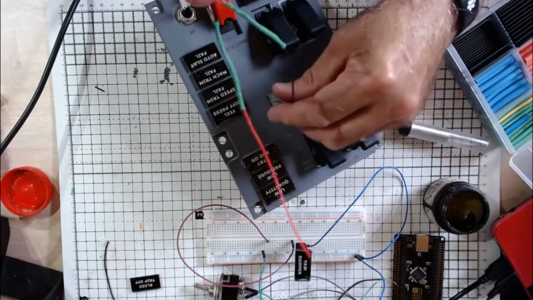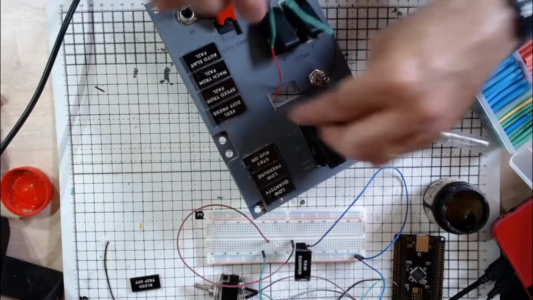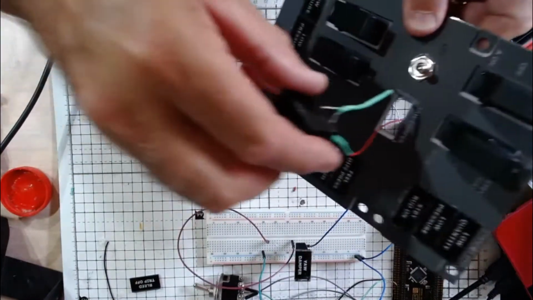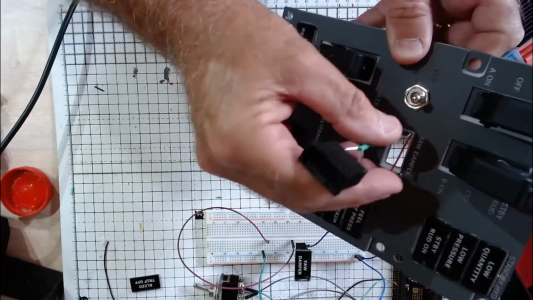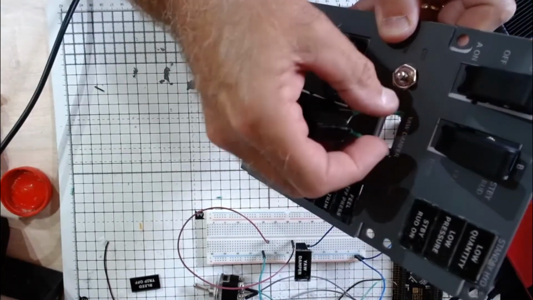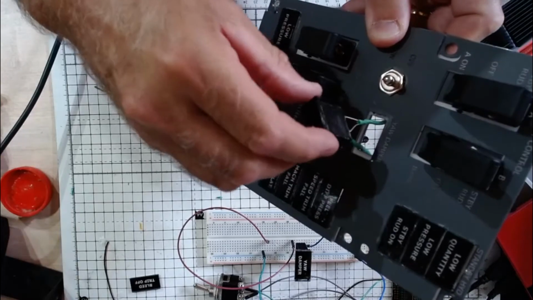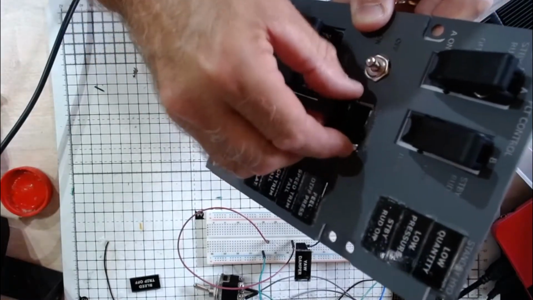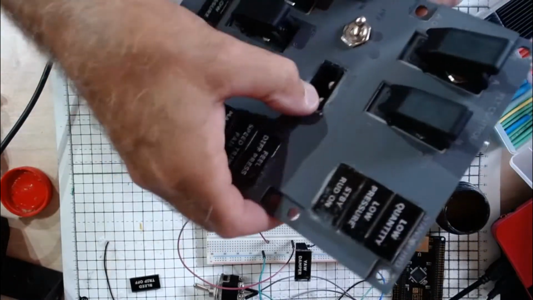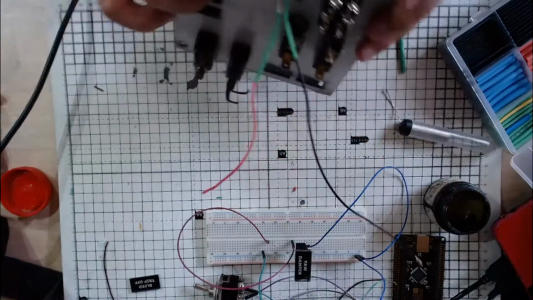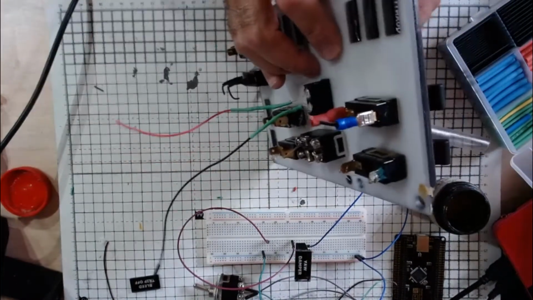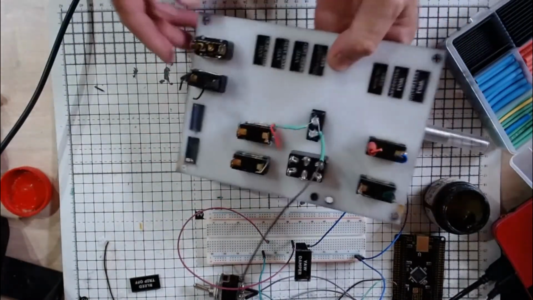Just feed the wires through. The annunciator should be the right size just to fit straight in that hole. Yeah, there we go. Straight in. I'm just going to secure it at the back here, again with a little bit of hot glue.